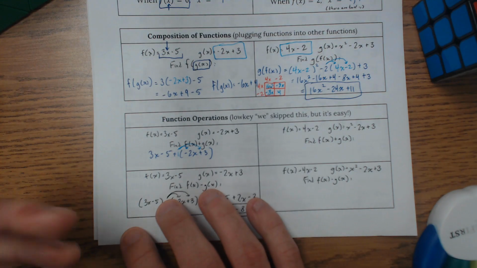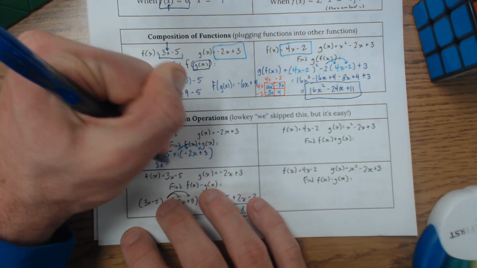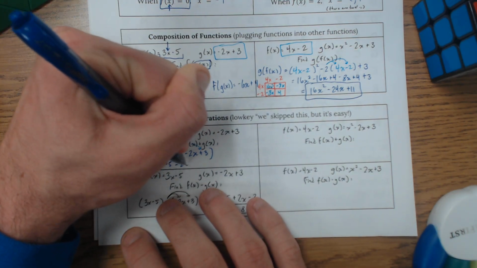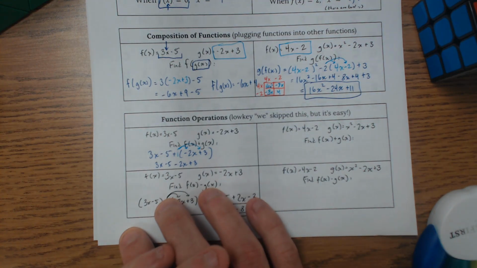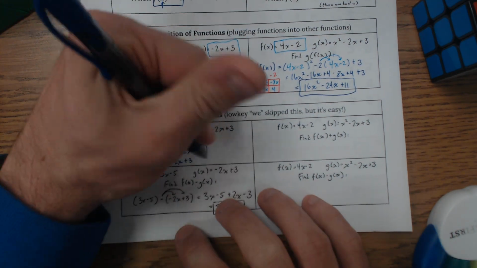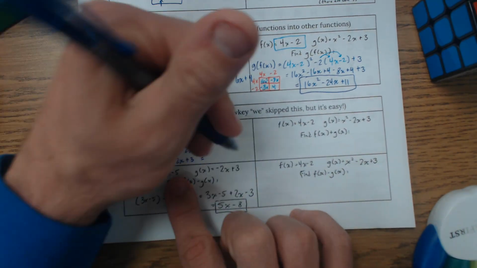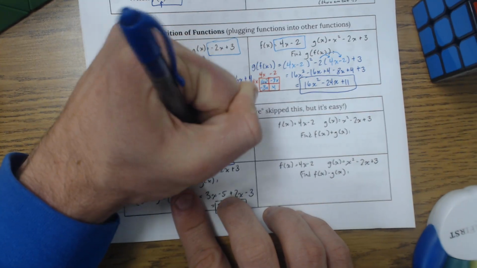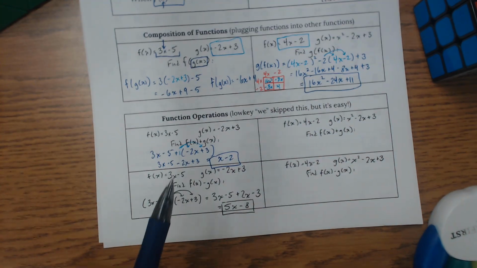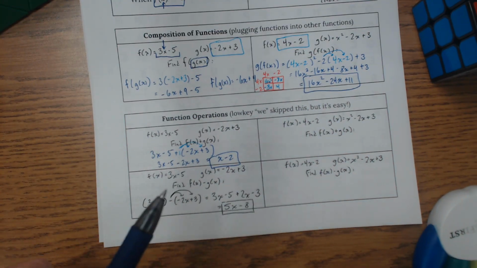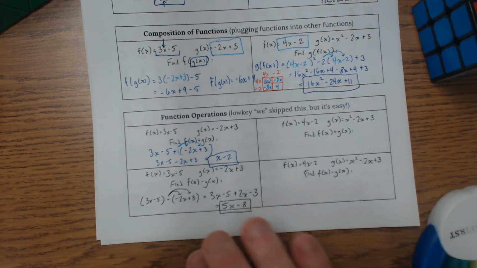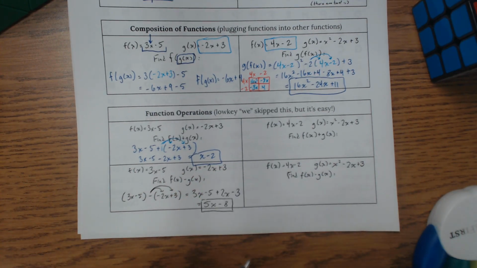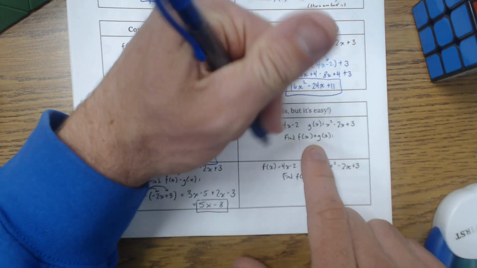So there's nothing to distribute. So this just becomes 3x minus 5 minus 2x plus 3. It's just that easy. And then I combine like terms. That would be x minus 2. So when you add the function of f to the function of g, you get x minus 2.